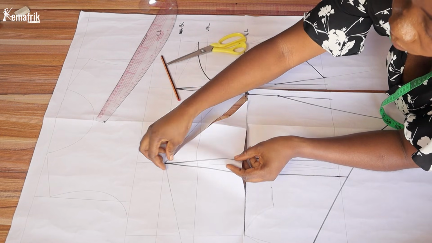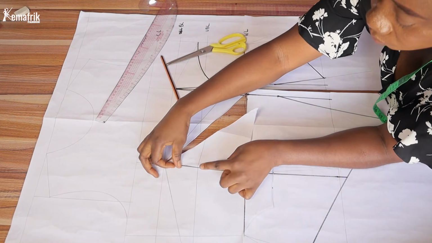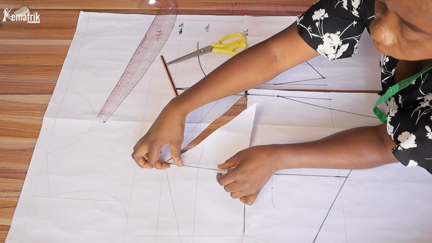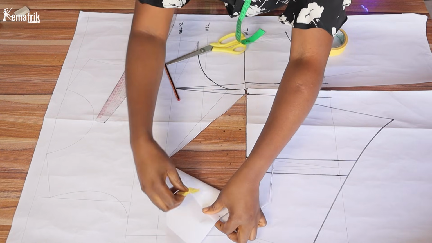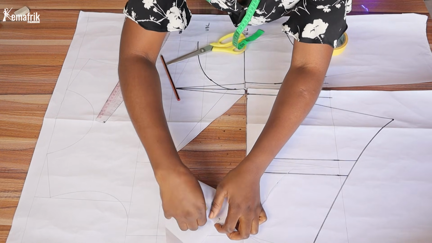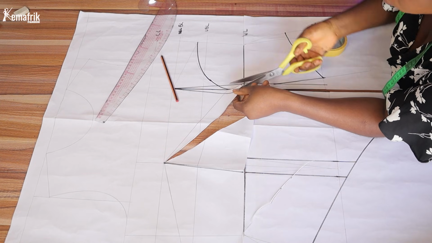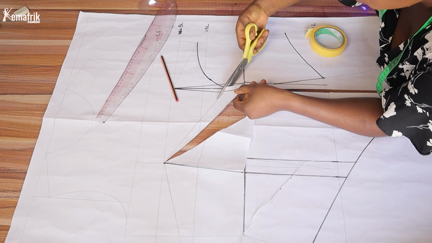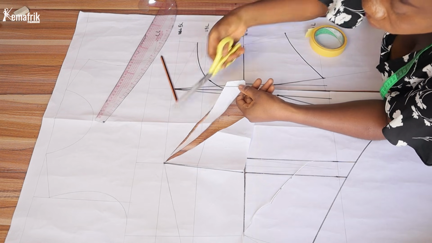So after slitting one of my slash lines open, I was able to close up the waist dart. I am using a masking tape to tape down the right waist dart. I'll go ahead to slash through my second slash line so that I can transfer the bust dart or side dart to this other slash line.